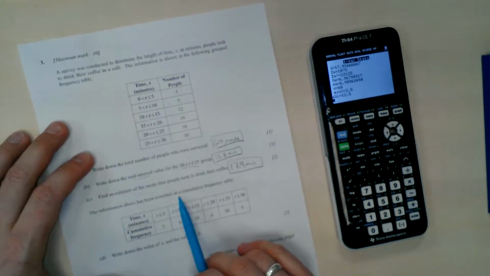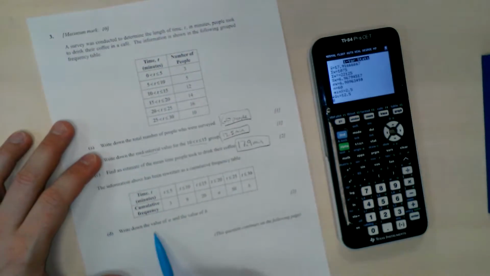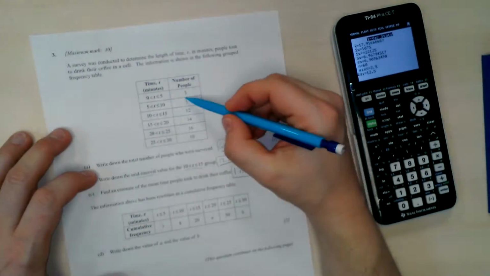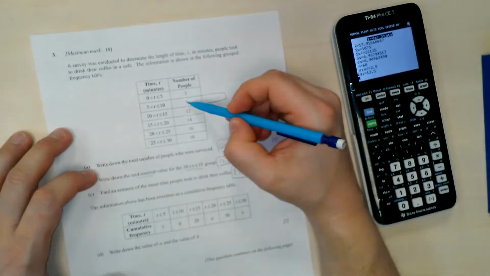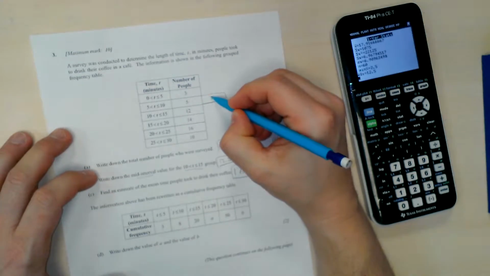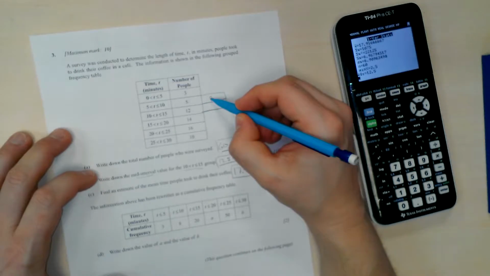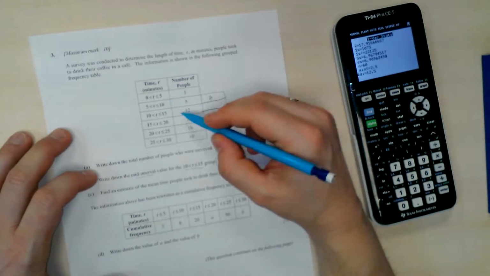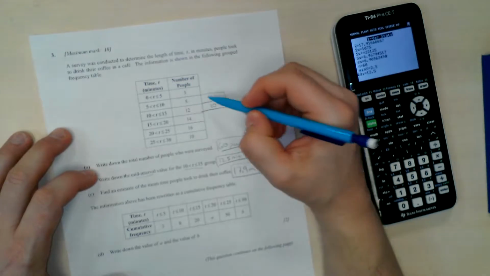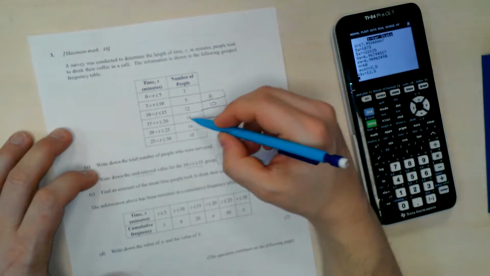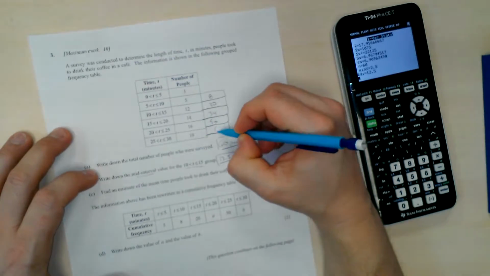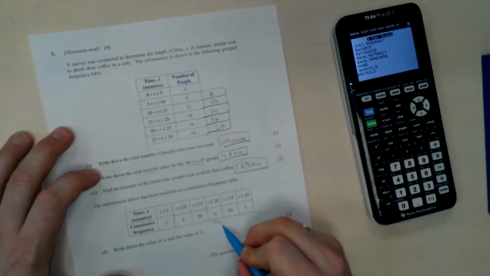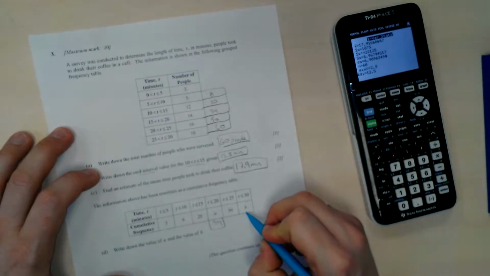The information above has been rewritten in a cumulative frequency table. So write down the values of A and B. Cumulative frequency means, at this point, this isn't the number of people that finished 10 to 5, or 5 to 10, I guess, but it's the people who finished 10 and lower. So we have to add up these two numbers and get this. So this would be 8. This would be the 8 people that finished 10 and lower, plus the 12 that finished between 15 and 10. So this would be 20 people finished 15 and lower, etc., etc. Add 14, add 16, add 10. So this value would be 34, and this value would be 60, the total number of people.